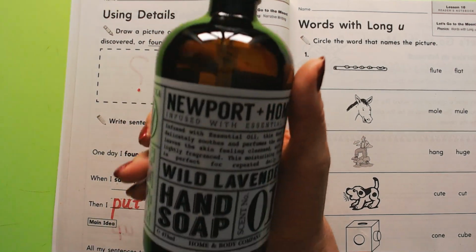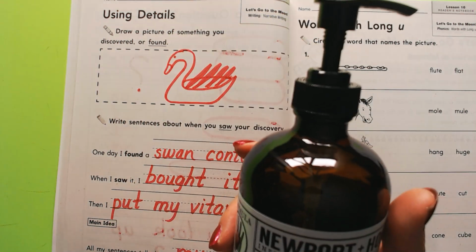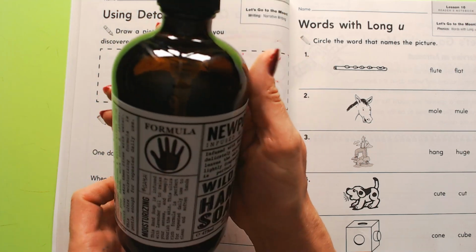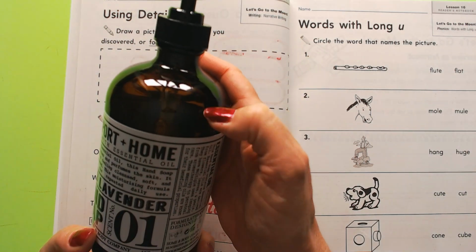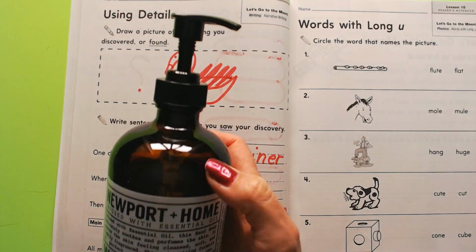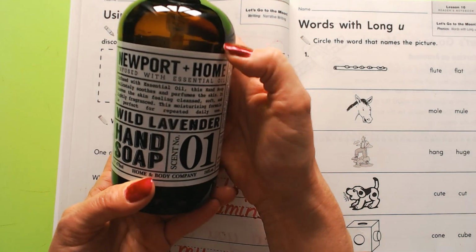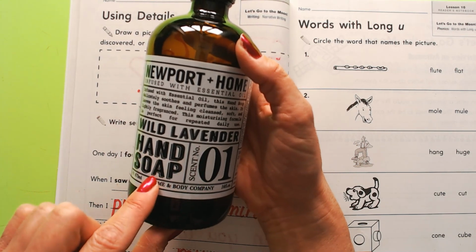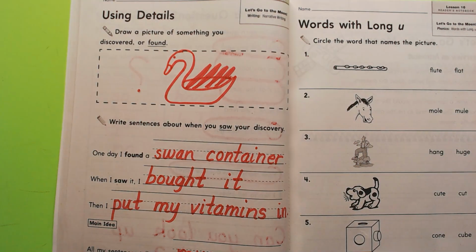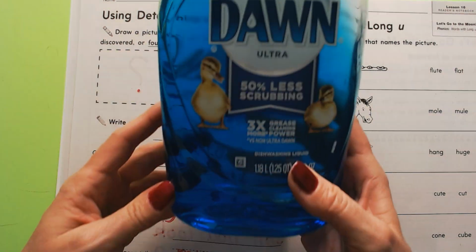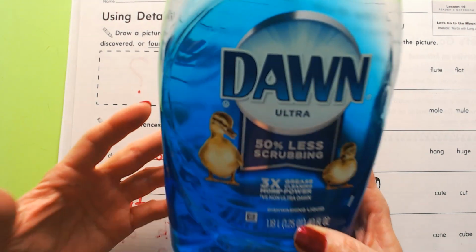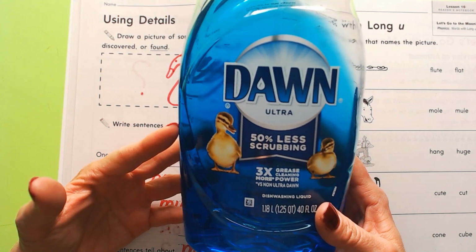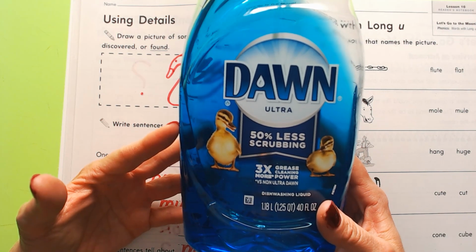Or this soap. I bought some soap. Instead of just saying that, I could say I bought some soap in an amber glass jar at Costco. It smells like wild lavender. It's hand soap. Or I could talk about my dish soap. Instead of saying I bought soap, I could say I bought some Dawn dishwashing detergent at Walmart.